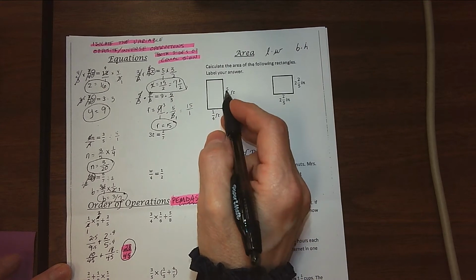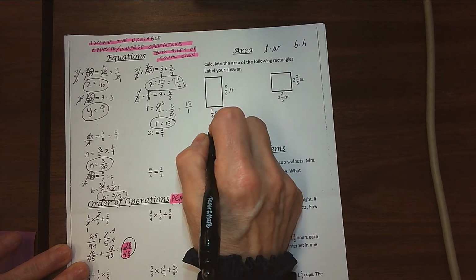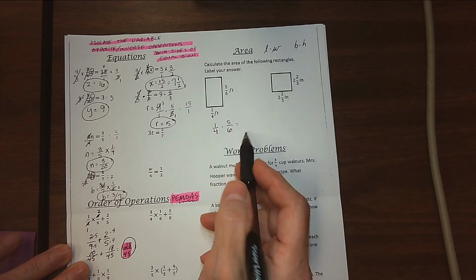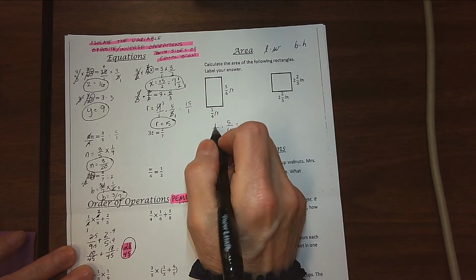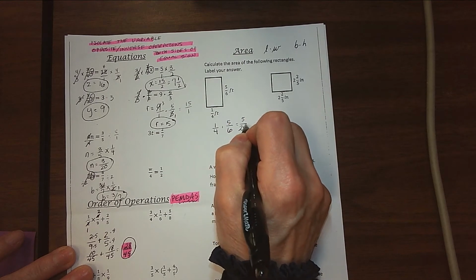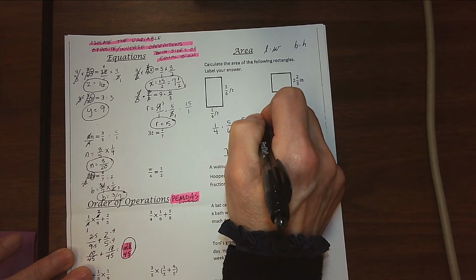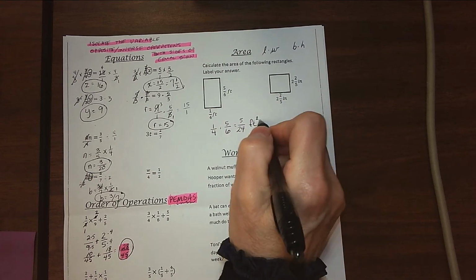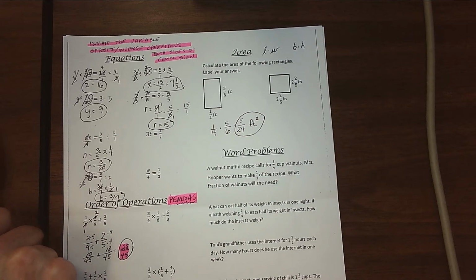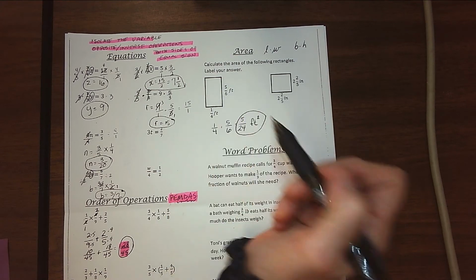Okay, so in order to find the area of this first problem, we need to do the base times the height. So it's 1/4 times 5/6. And I look for places to simplify. There aren't any. And so I'm just going to go ahead and multiply: 1 times 5 is 5, and 4 times 6 is 24. Check to see if I can reduce that, and I can't. Don't forget my label. 5/24 feet squared is our answer there. Remember that area is always in square feet because we're talking about a two-dimensional measure. We're talking about the space inside this figure.